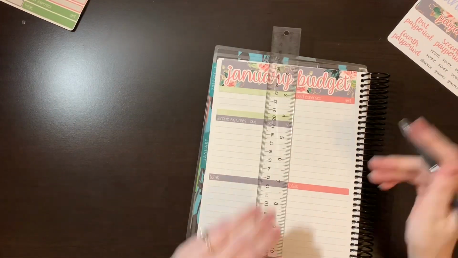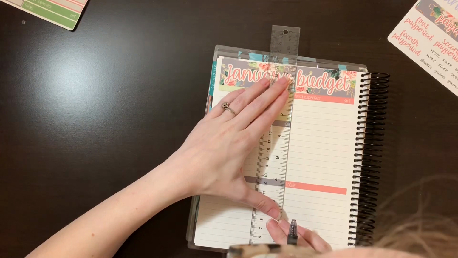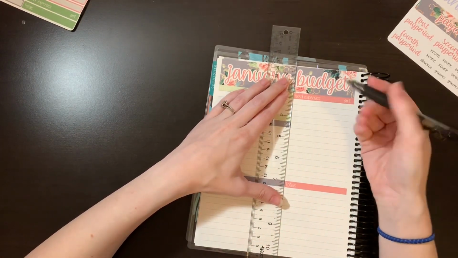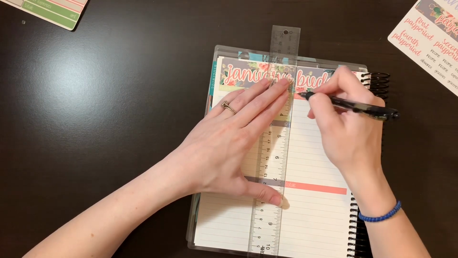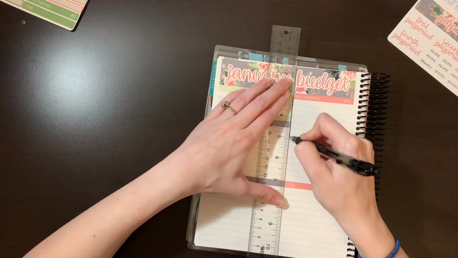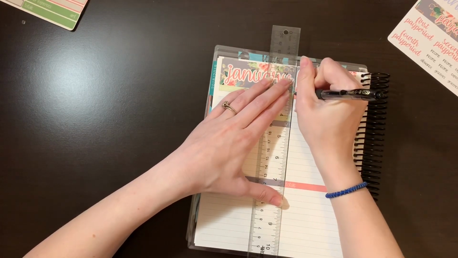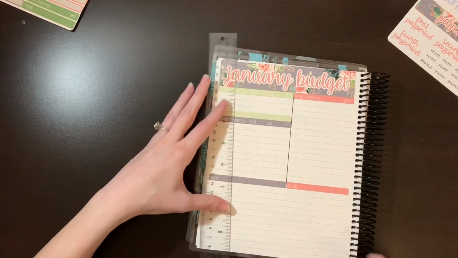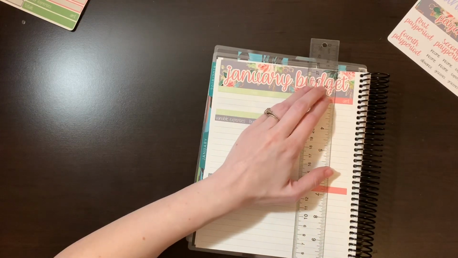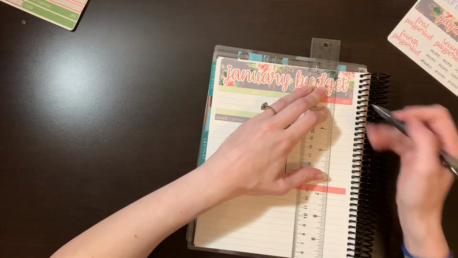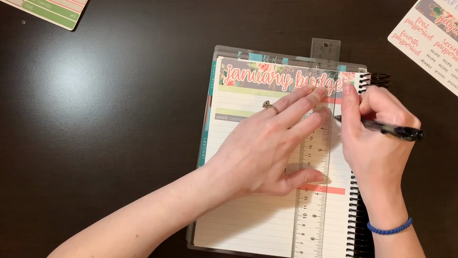I'm gonna go ahead and go through and draw me some lines here. And then come down. Right there is probably good. Good enough space for the amount.